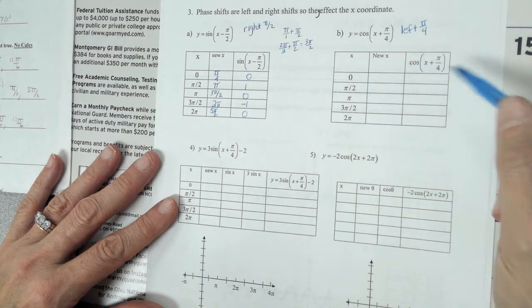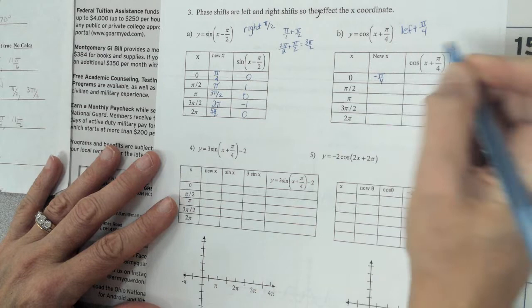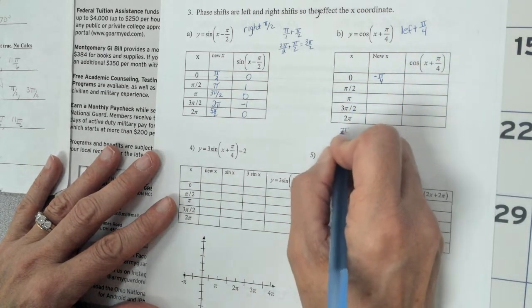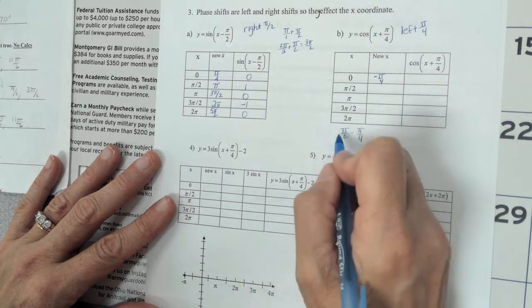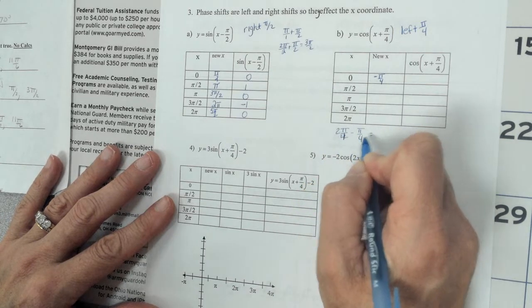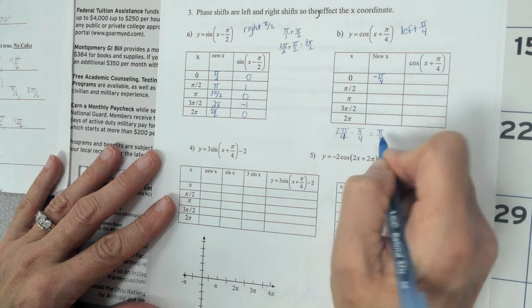So 0 minus pi over 4 is negative pi over 4. Pi over 2 minus pi over 4. You're going to get a common denominator, so that's going to be 2 pi over 4. So 2 pi over 4 minus pi over 4 is just pi over 4.